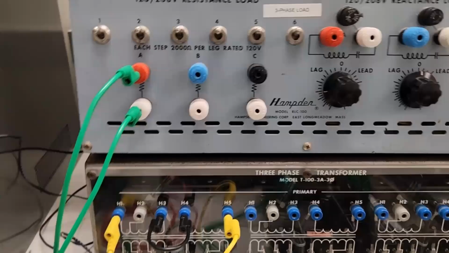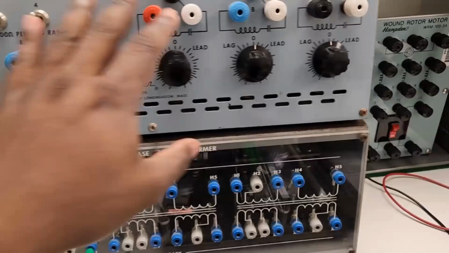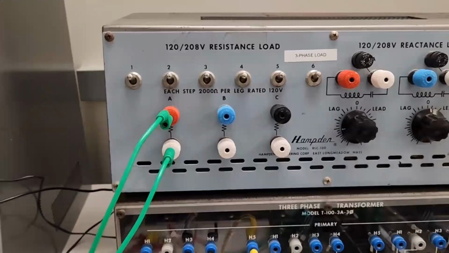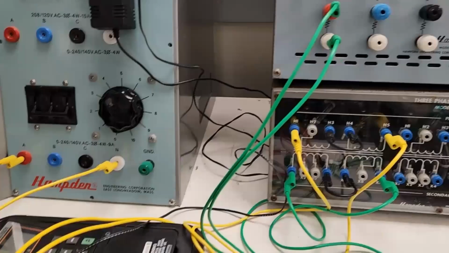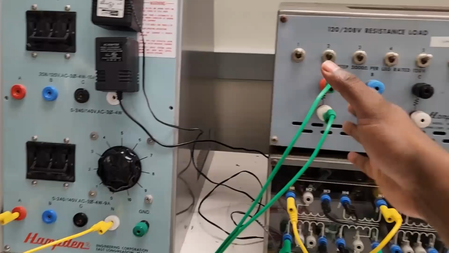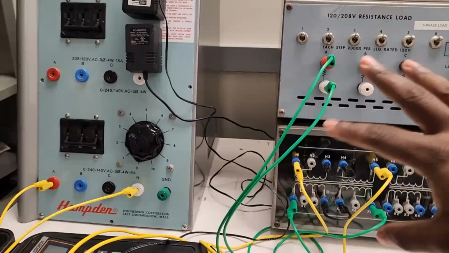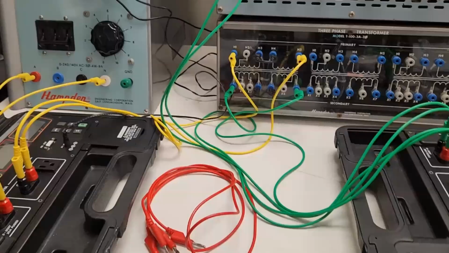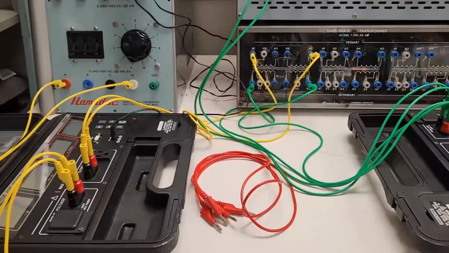So initially for case 1 we're going to use R load only, then we'll use another parallel load to this one, which will be L load. First I'd like you to take the readings for R load, then we'll connect the L load, and with RL load we'll measure everything again. In the third case we'll do an open circuit test.